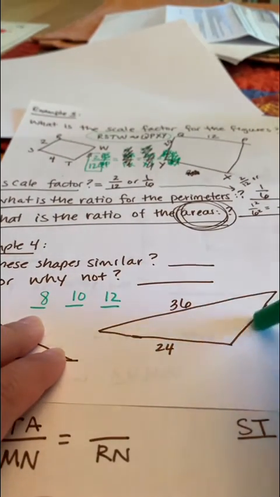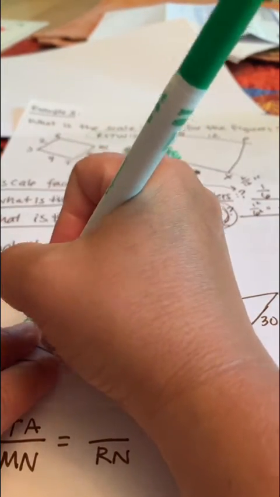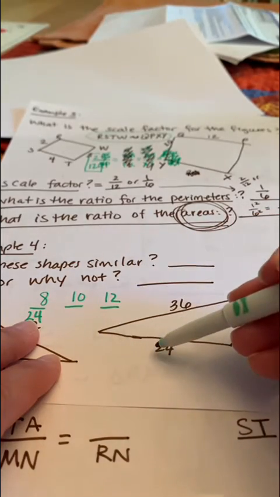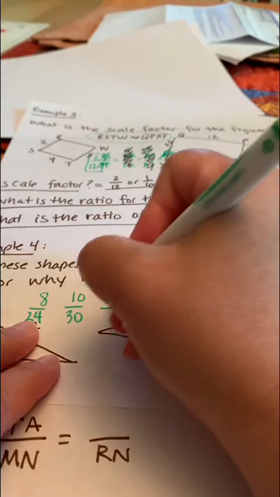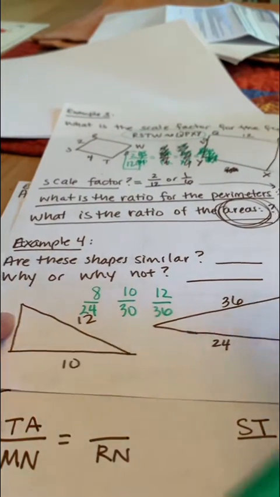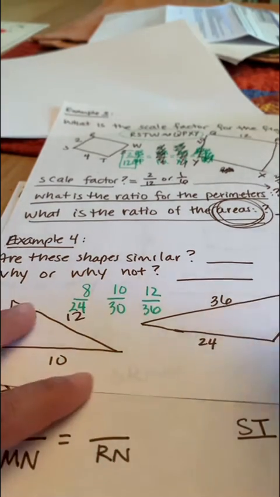So when I look at this one, 24 is my smallest, so that compares with the smallest side. So it's kind of like making another row in order, so 24, and then 30 is next bigger, and then 36 is the biggest. When I compare, I need to make sure I do the smallest number to the smallest number, middle number to middle number, biggest number to biggest number.